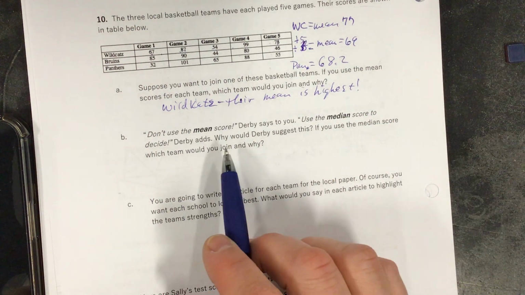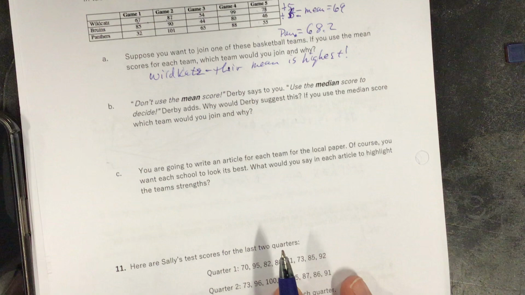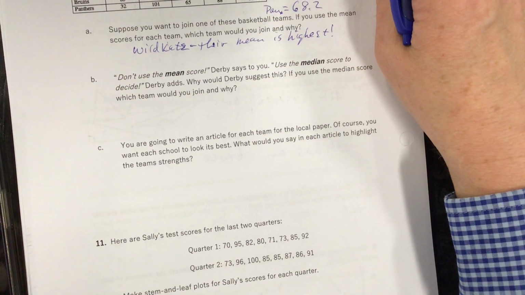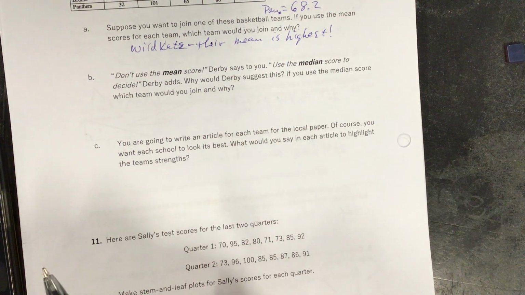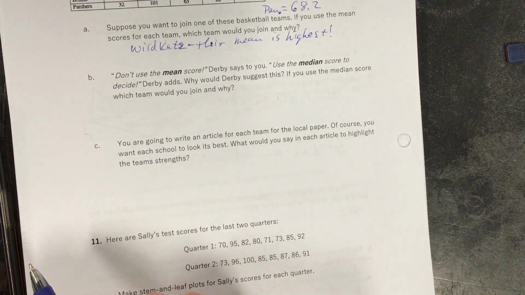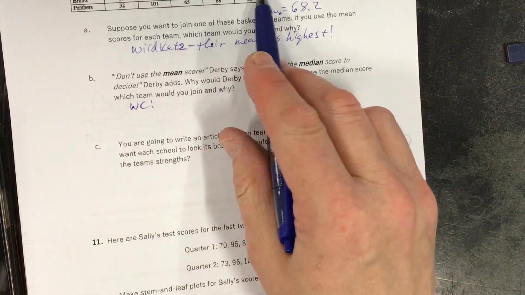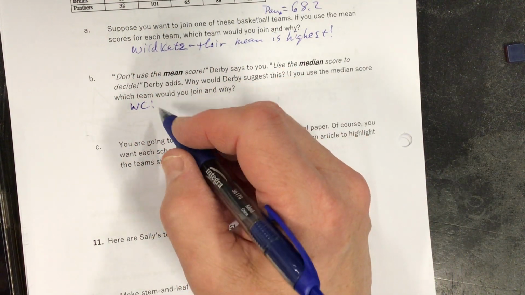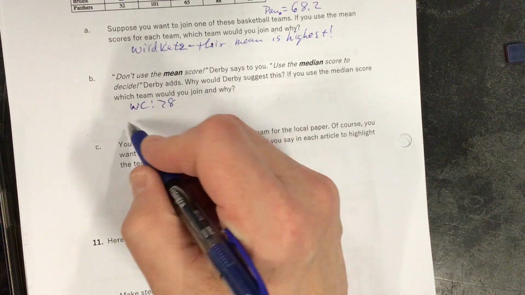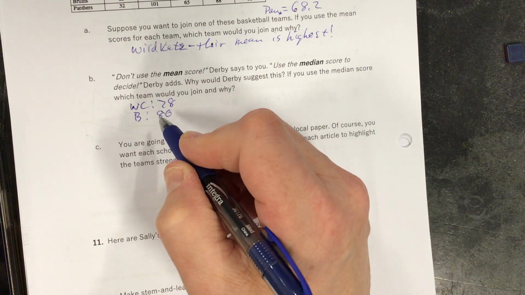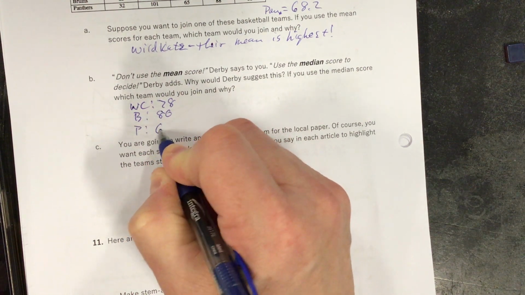And then Derby says don't use the mean score, use the median score to decide. Why would Derby suggest this? If you use the median score, which team would you join and why? Well, let's see. When I look at the median, I list all those together and find out what their median is. Wildcats, the median is 78. The Bruins, the median is 80. And the Panthers, the median is 65.